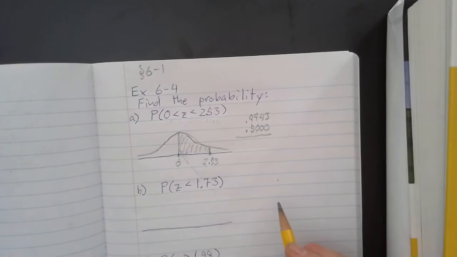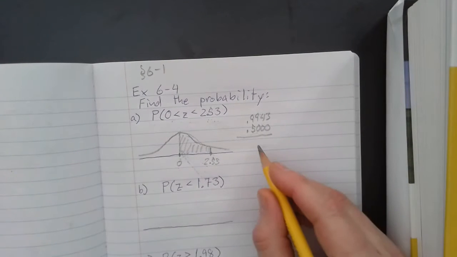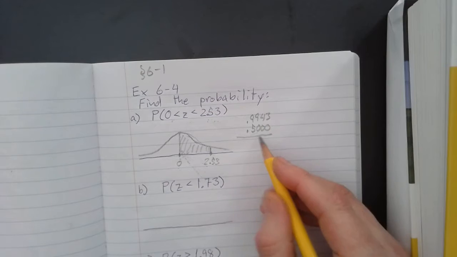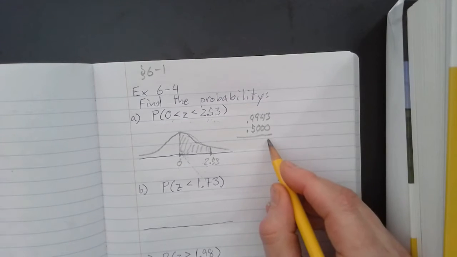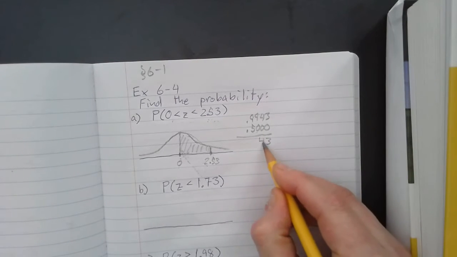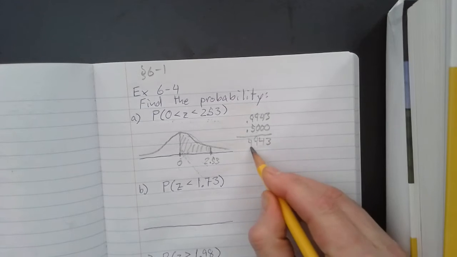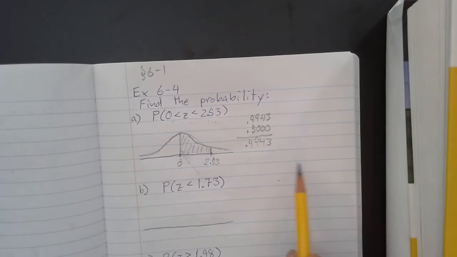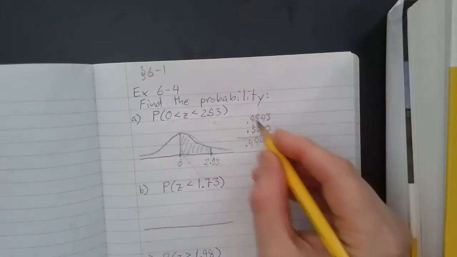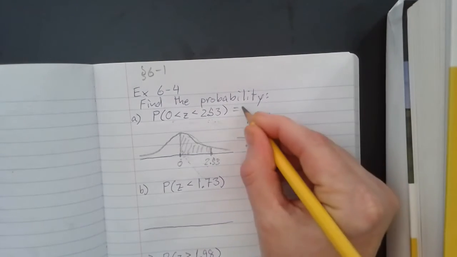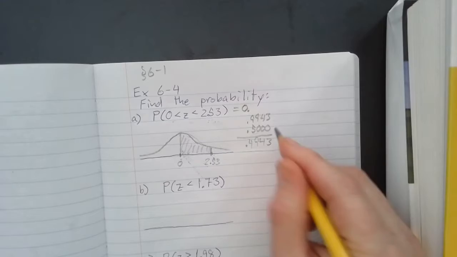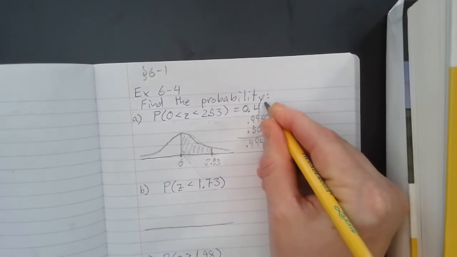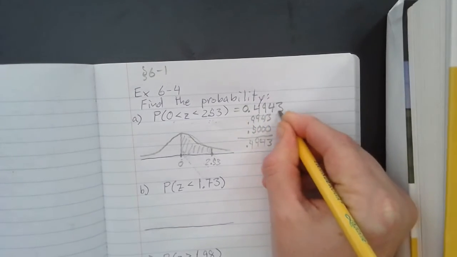All right, so let's put that aside for the moment. And here we could use a calculator for the subtraction. All right, so we have an area of 0.4943, so that is what that probability is equal to. We can write the final answer as this probability is 0.4943.